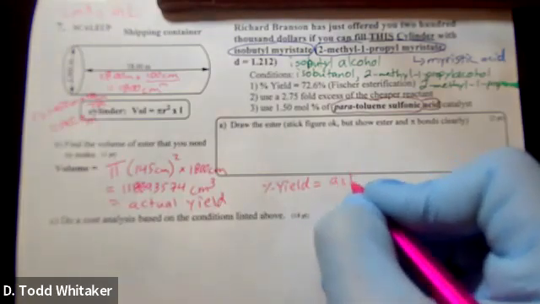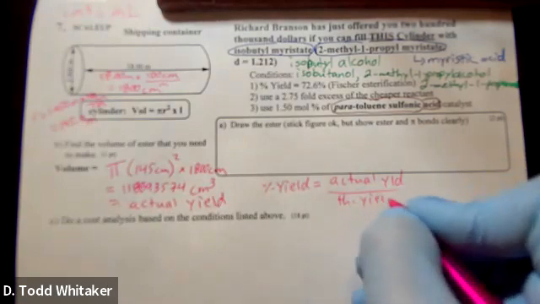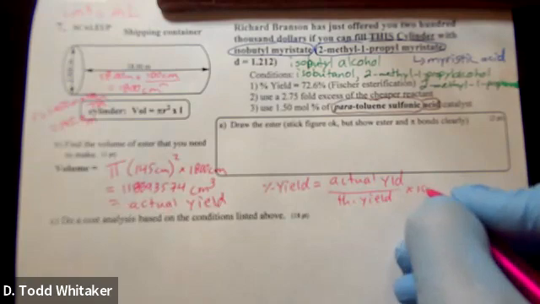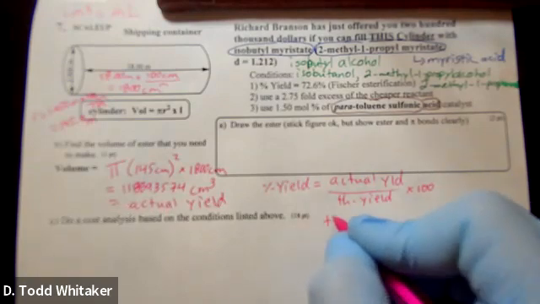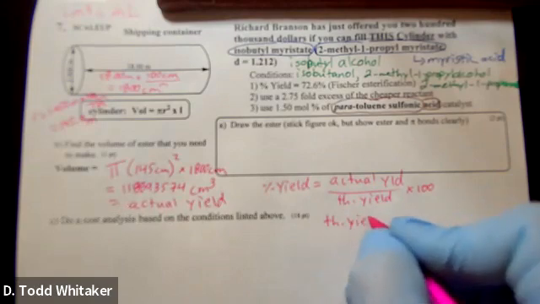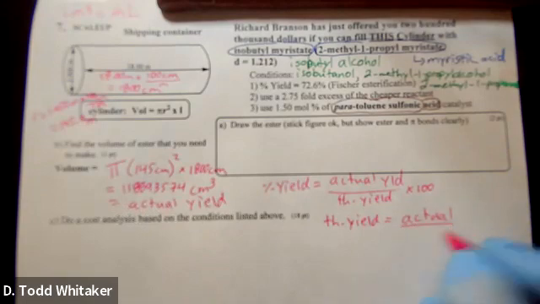Actual yield over theoretical yield times 100. We need to figure out the theoretical yield because we're given the percent yield. Theoretical yield equals actual over percent. This is just algebra, everybody. No magic going on here.